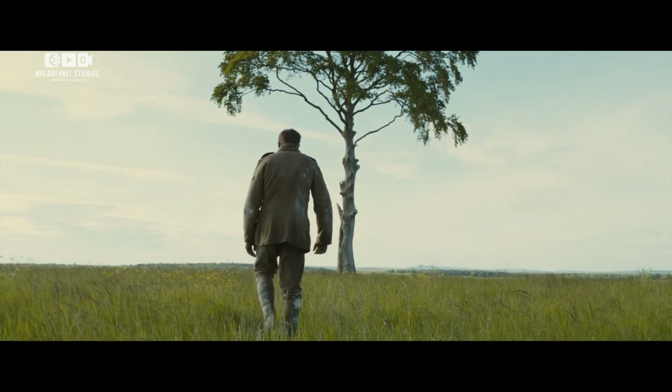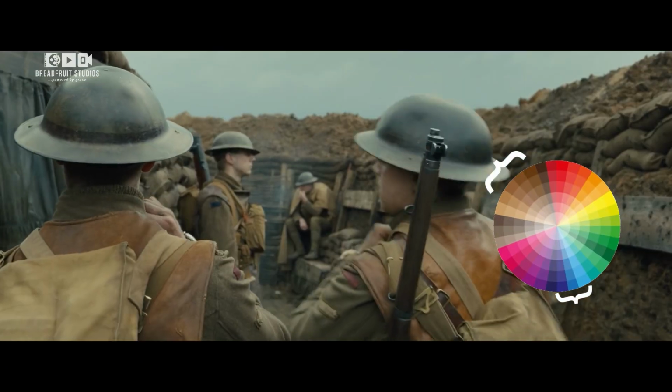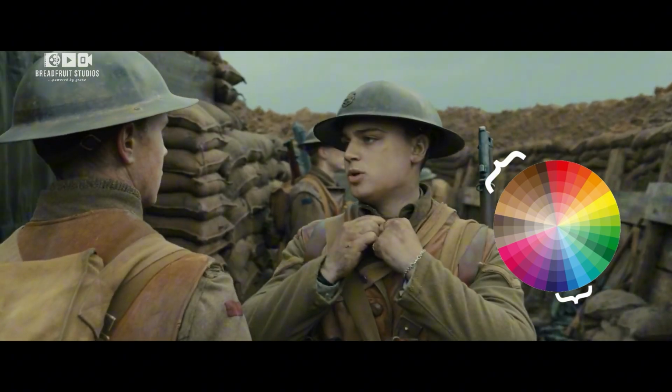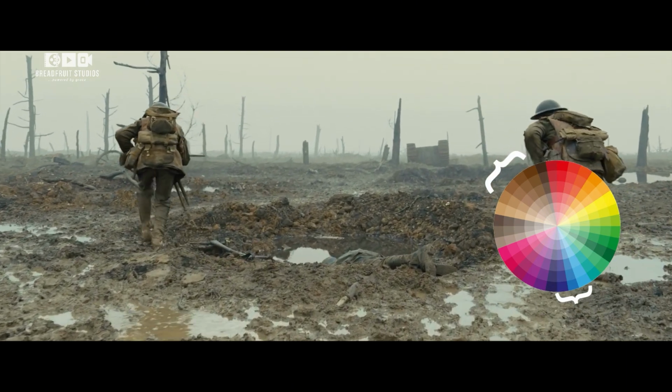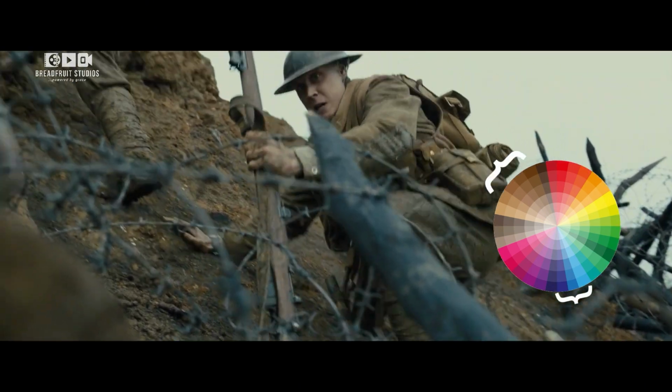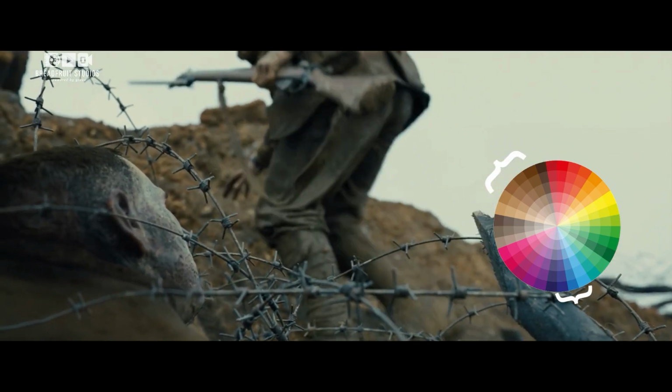Now contrast that with 1917, where the color palette whispers instead of screams. Muted browns and dusty blues pull us into the grime and emotional weight of World War I. Browns reflect decay, earth, and the burden of survival. The blues, subtle and cold, give scenes a restrained emotional tone that mirrors the soldier's quiet desperation.